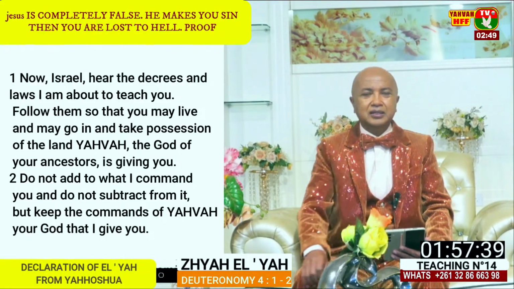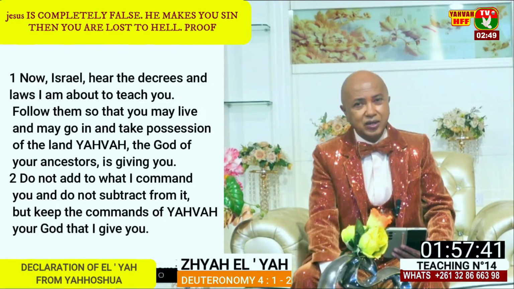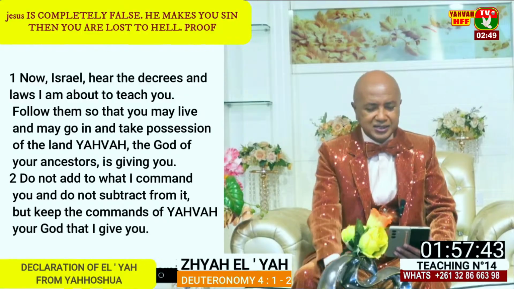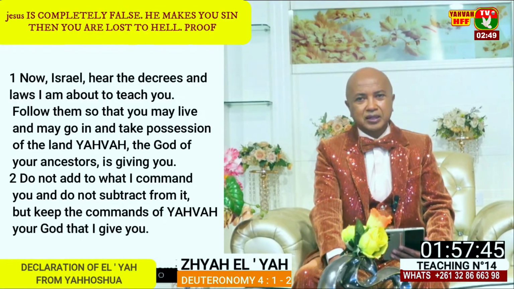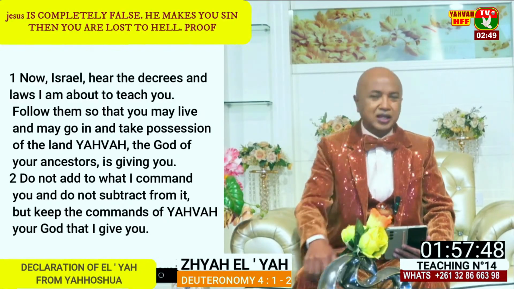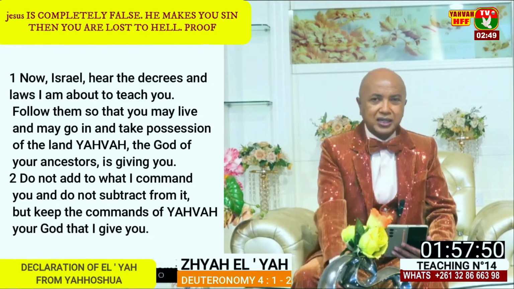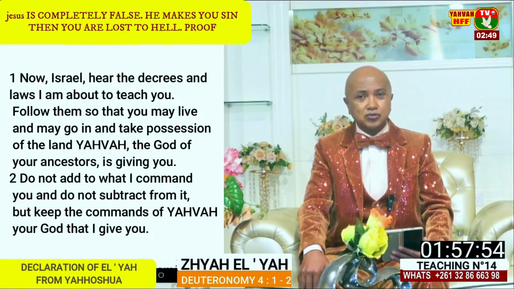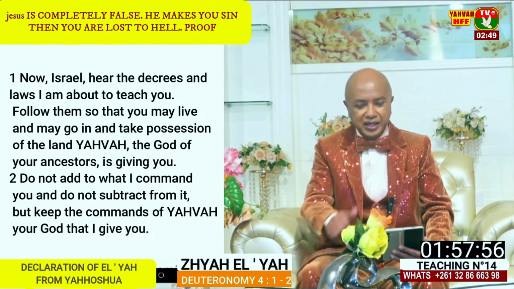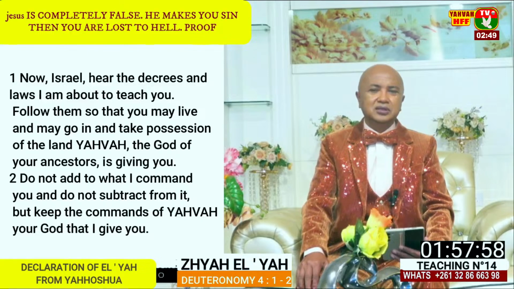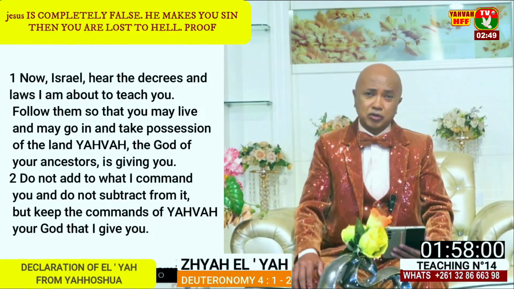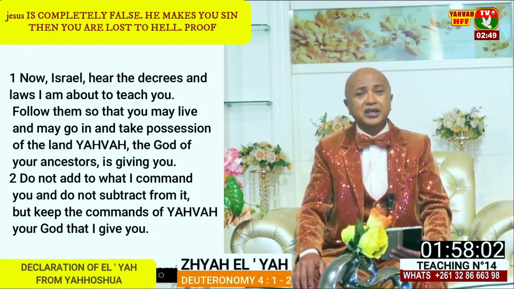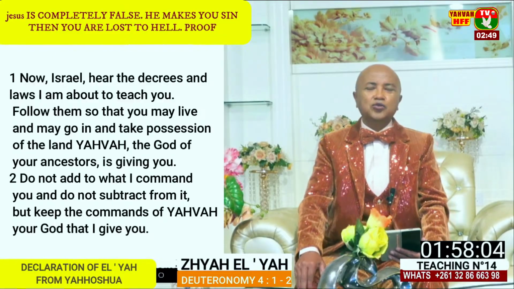So what you cannot add, what you cannot subtract, this is made only for the children of Israel, and only in Israel that you can observe it. It is only made for the children of Israel, and it's only in the land of Israel that you can observe it. That is the law, the command that you cannot subtract. And the same for the name. You cannot add, you cannot subtract.